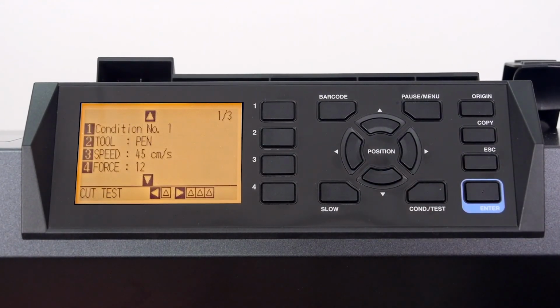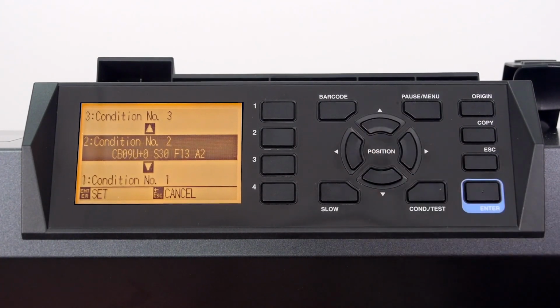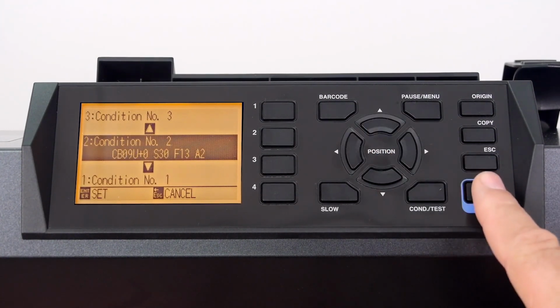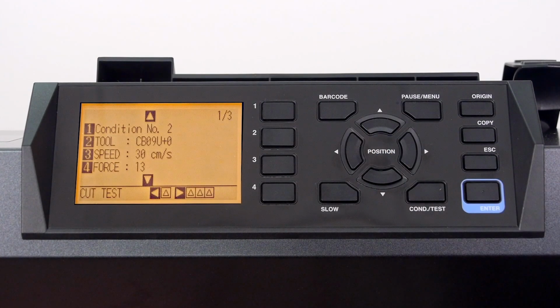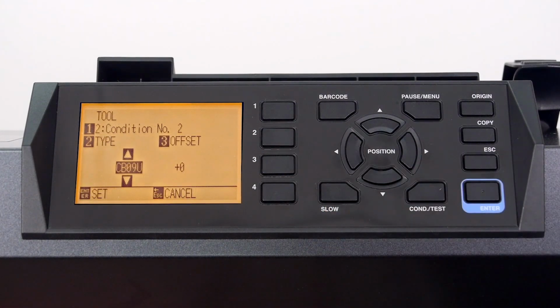Next, we will configure condition number 2 to cut vinyl. We first have to switch to condition 2 by pressing the 1 key, press the up arrow key to condition 2, and press Enter. To change the tool, we would press the 2 key. Normally, we would change our tool type. In this case, it is currently set to the CB09U blade.